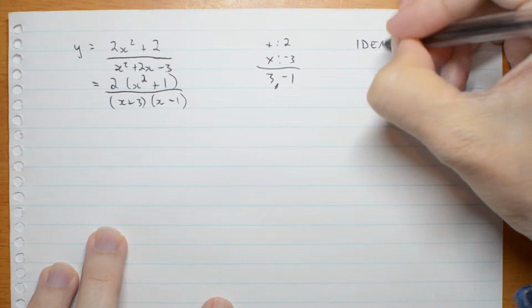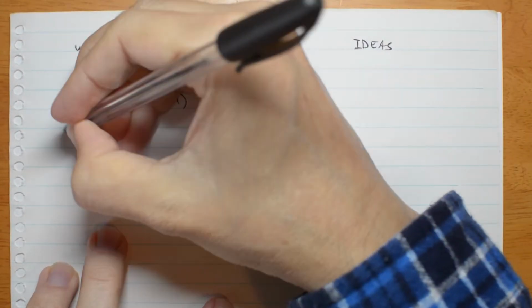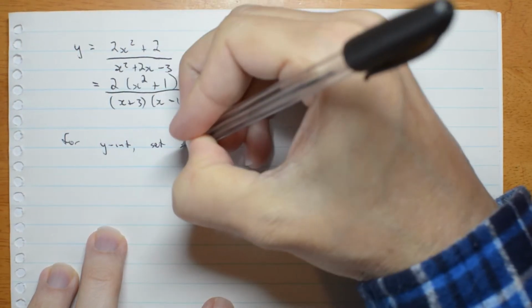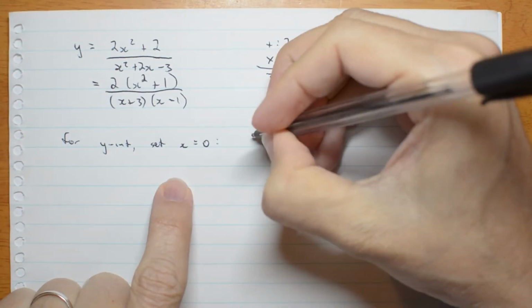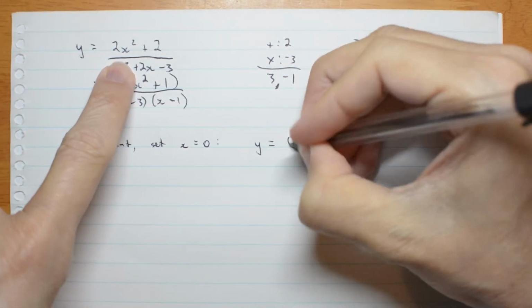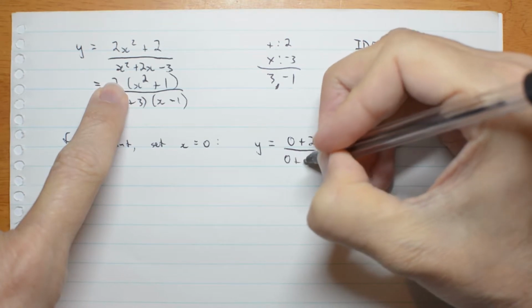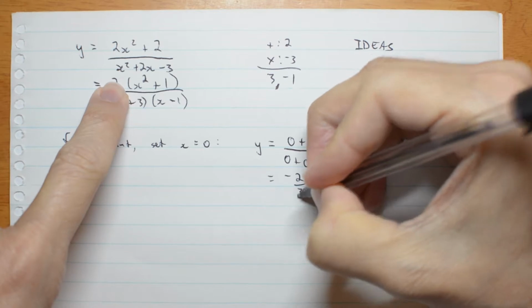Ideas. Intercepts. For the y-intercept, set x equal to 0. Well, let's have a look. Y equals 0 plus 2 over 0 plus 0 minus 3. I've got negative 2/3.